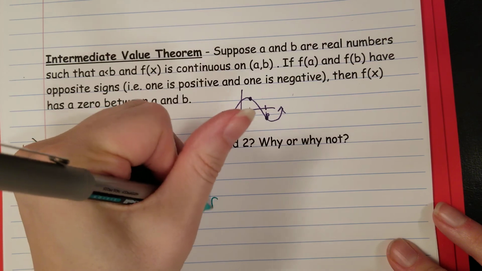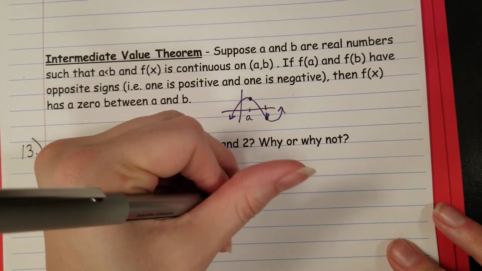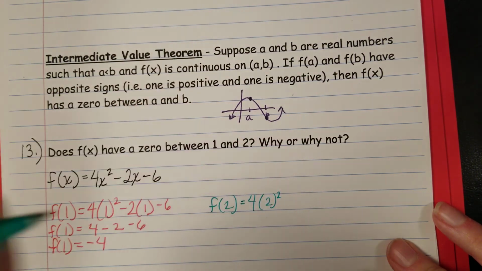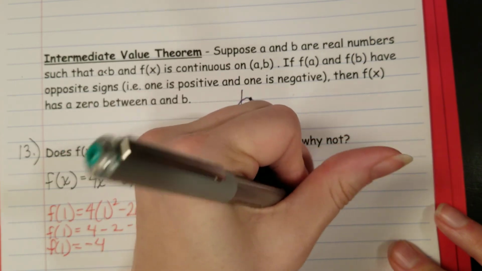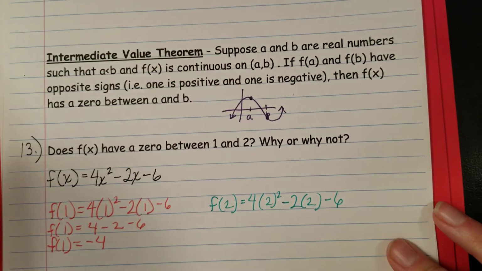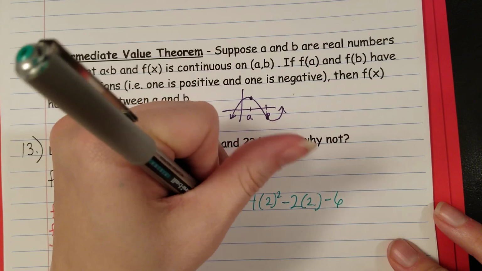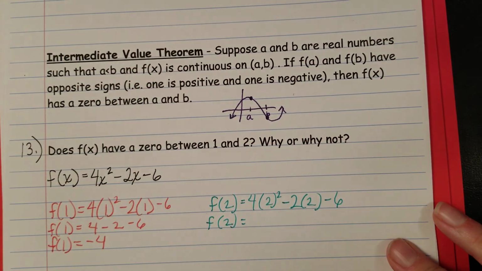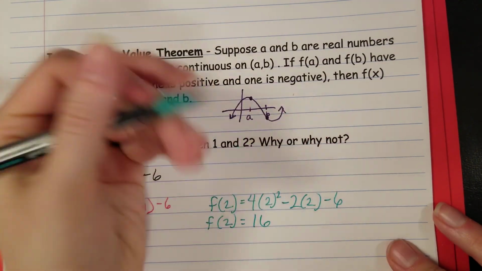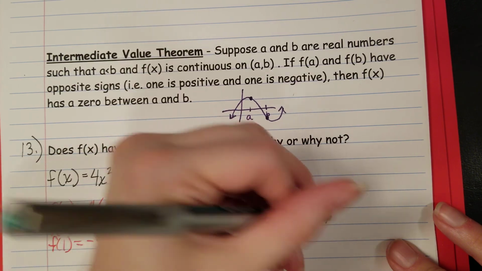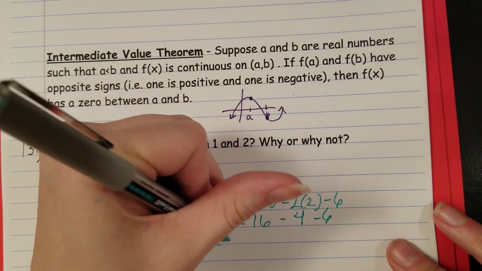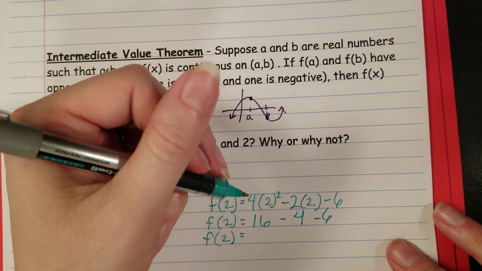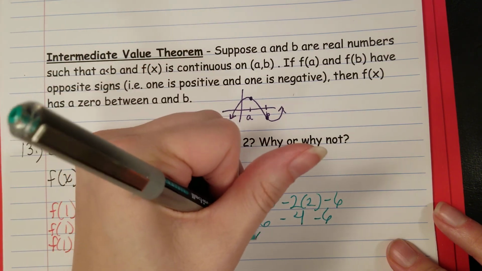And then let's evaluate f of 2. So 4 times 2 squared, minus 2 times 2, minus 6. So that's going to be 2 squared is 4. 4 times 4 is 16. Minus 4 minus 6. So f of 2 is positive 6.